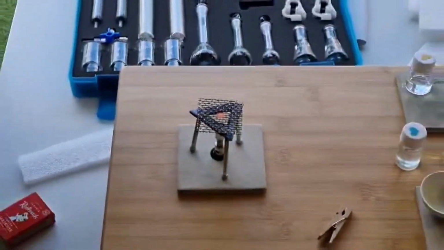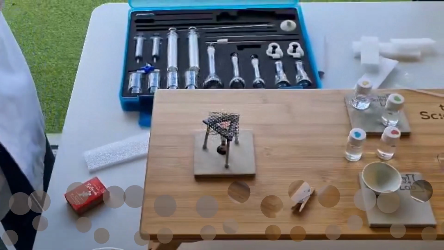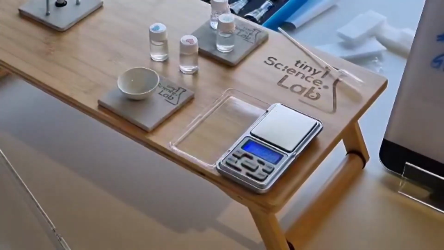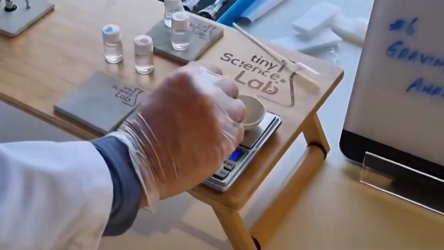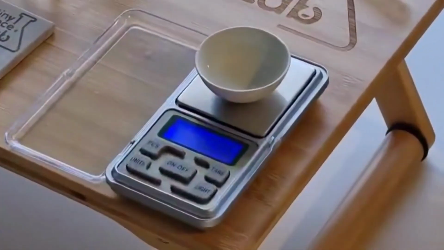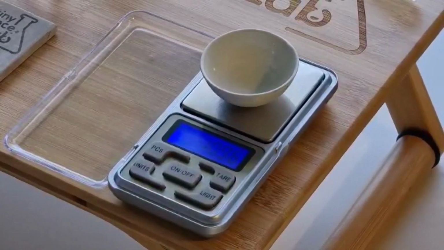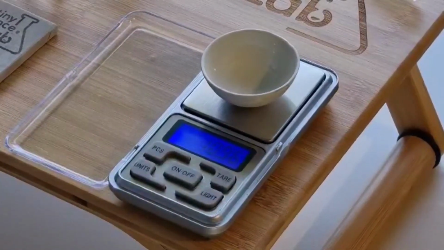Okay, let's allow that to cool and then we can reweigh it. All right, let's turn our electronic balance back on and reweigh. Okay, so 10.96. So we'll have a look at the math once we've completed all 4 beaches. So let's do exactly the same thing 3 more times.